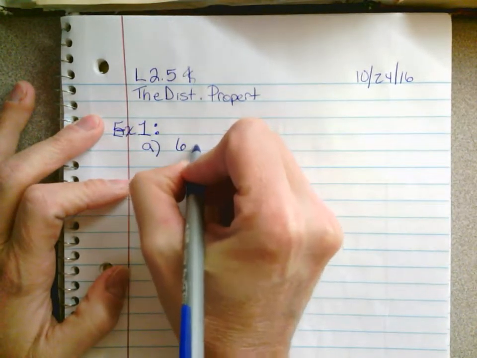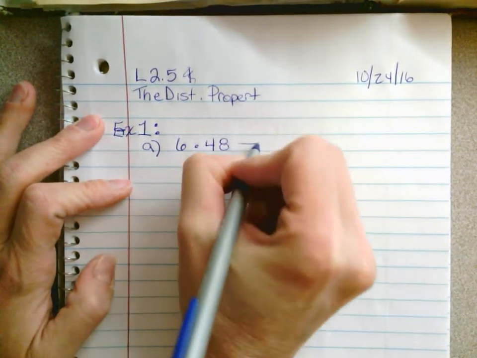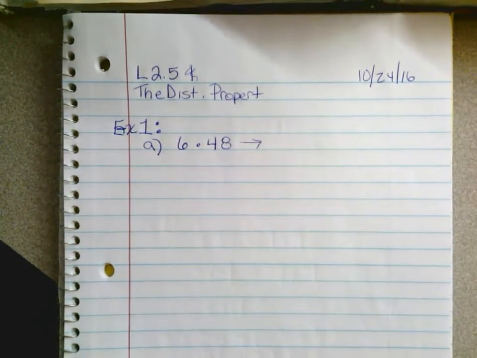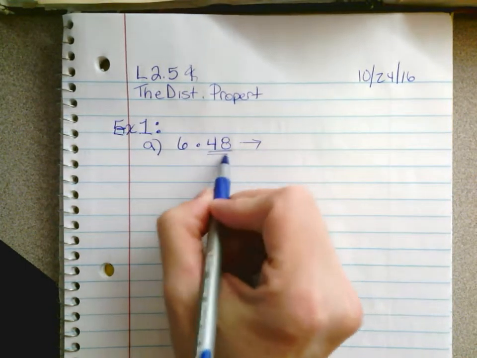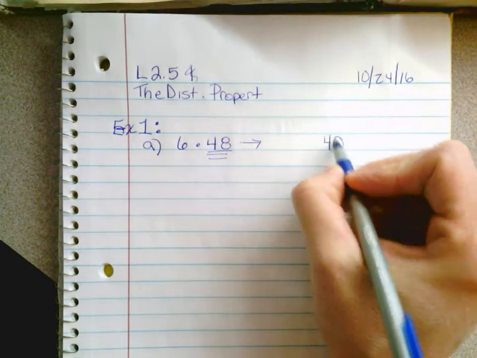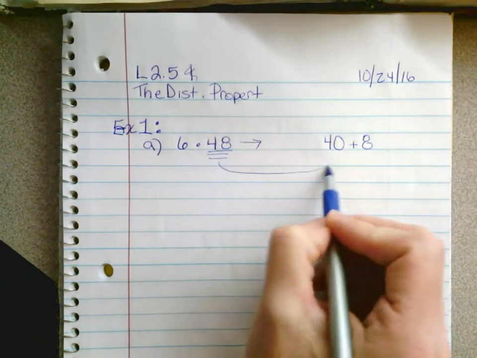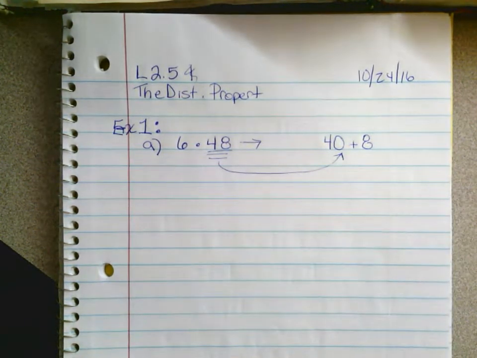multiplying 6 times 48. If you're anything like me, you can't do that in your head quickly. So you're going to grab your calculator. But if you do not have your calculator, you can actually break this up into 40 plus 8. Okay? 40 plus 8.